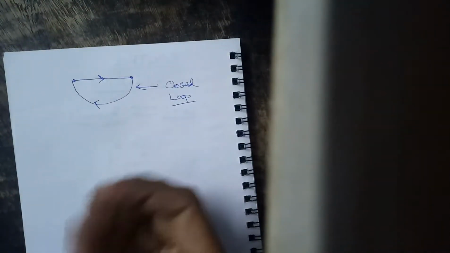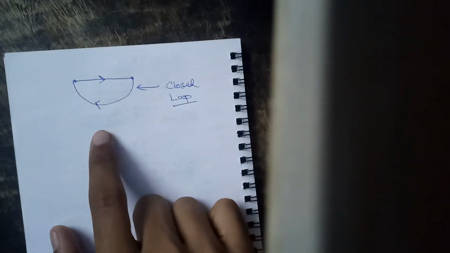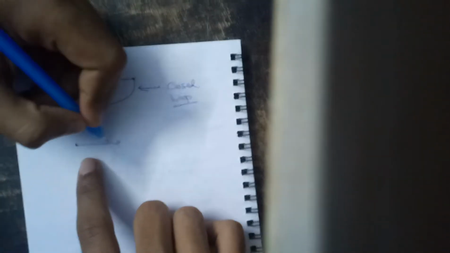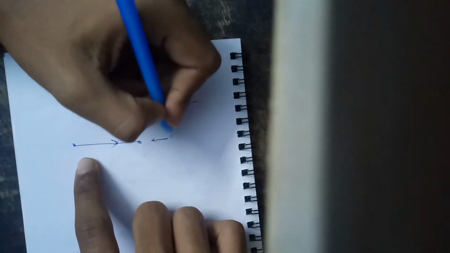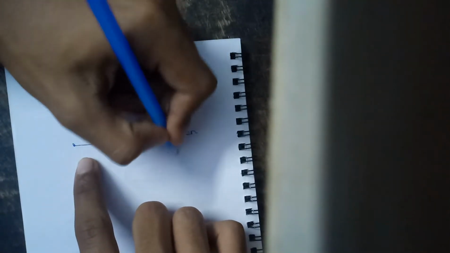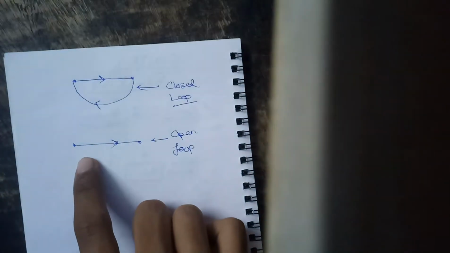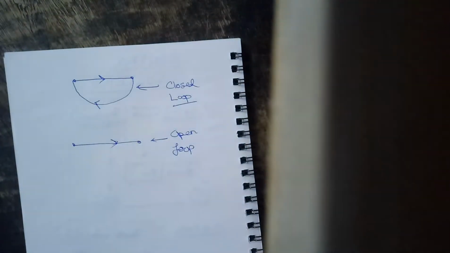It's almost similar to what we'll see in a closed loop system, and an open loop is just a forward path. That is, there is no closed thing in it. So this is an open loop, right? So that is what a closed loop and an open loop looks like.